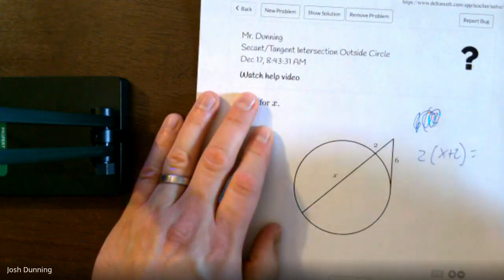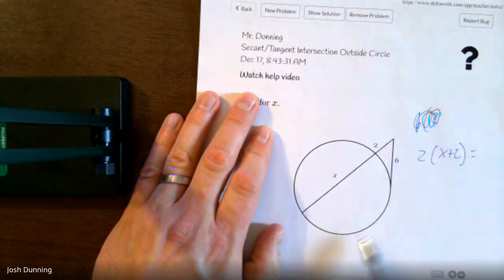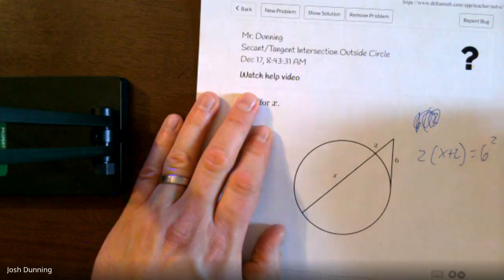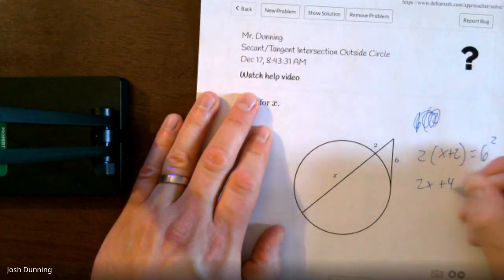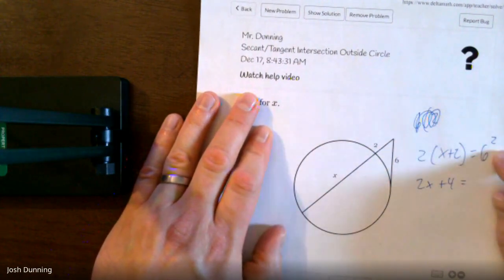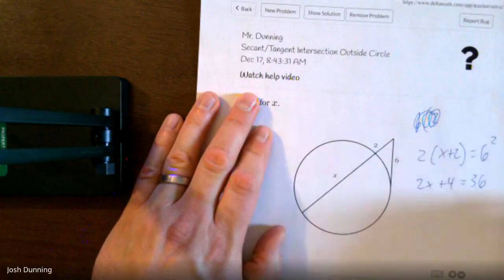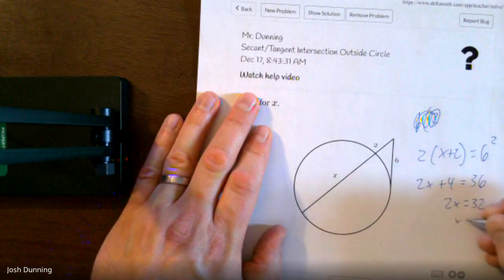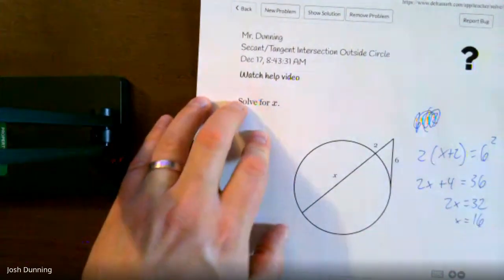So there's no outside and whole thing. What you do is you square the tangent. Distribute 2x plus 4, and 6 times 6 is 36, minus the 4, divide by 2, 16.